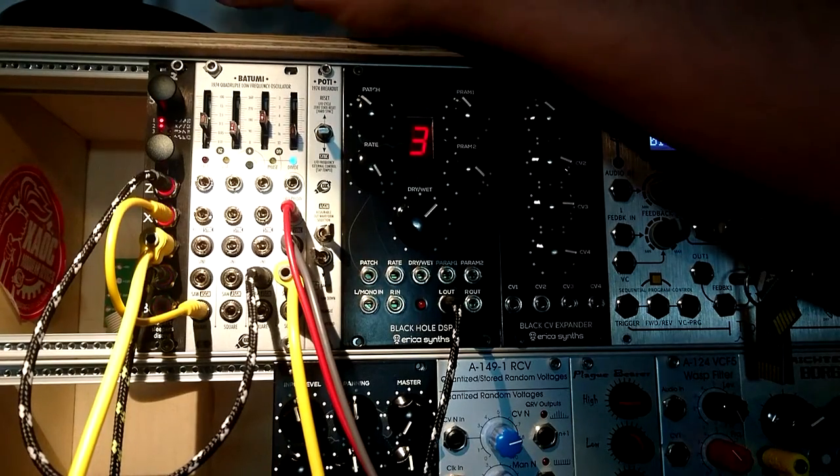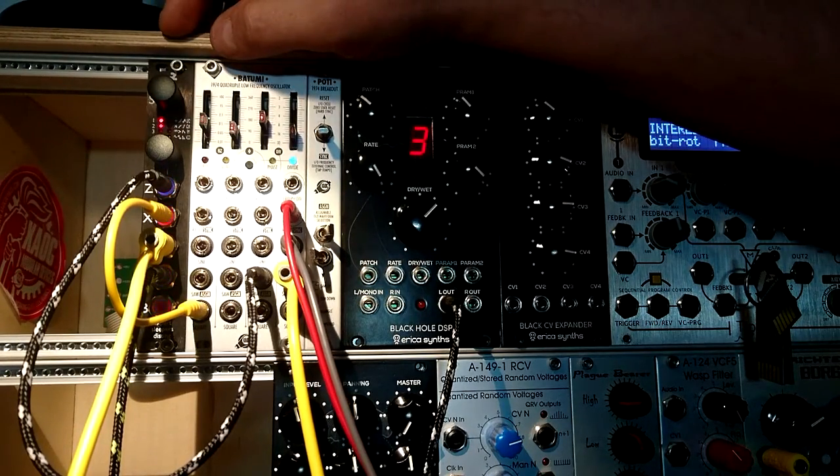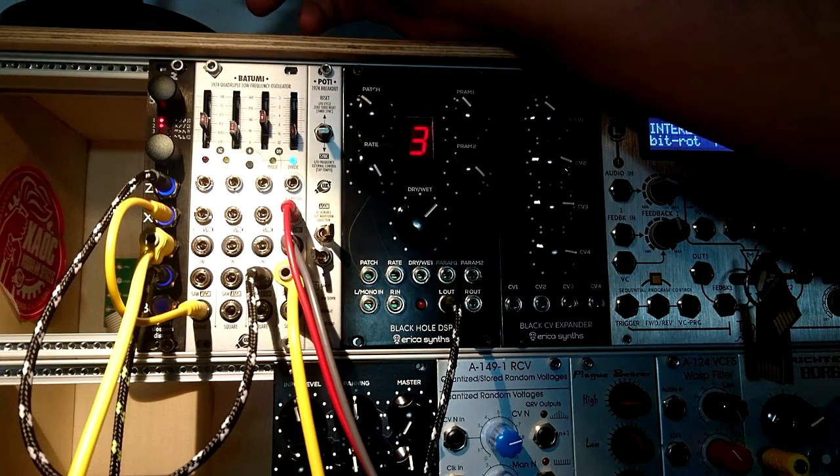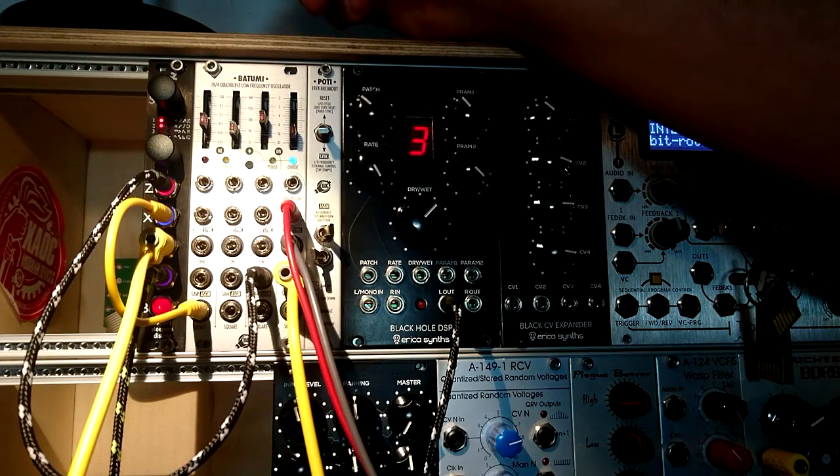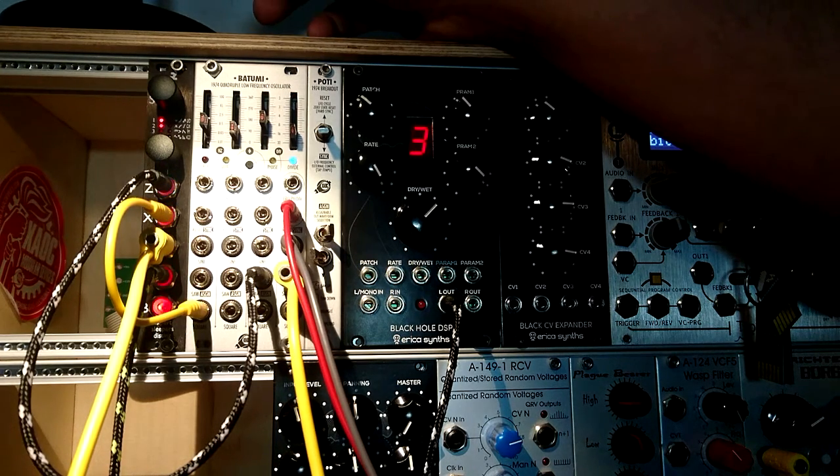There's one more thing to consider when you think about this module, because when I think about my setup, I bought some oscillators, I bought some filters, I bought a sequencer, and these are the modules that I use on a daily basis. But there are also some other modules that I do not use so often.